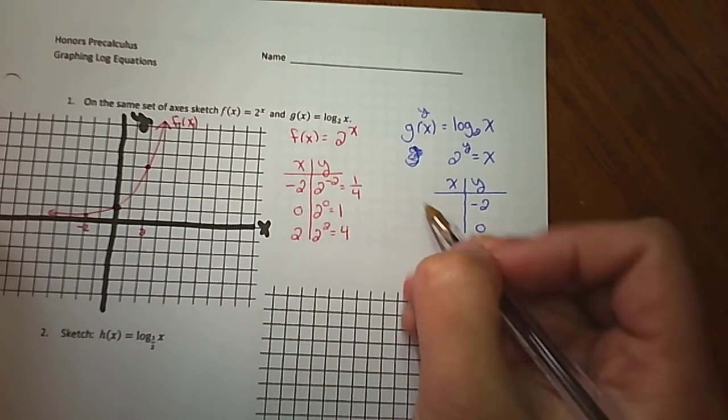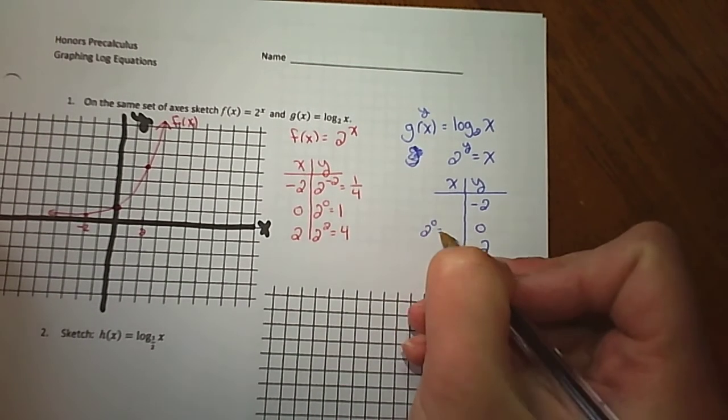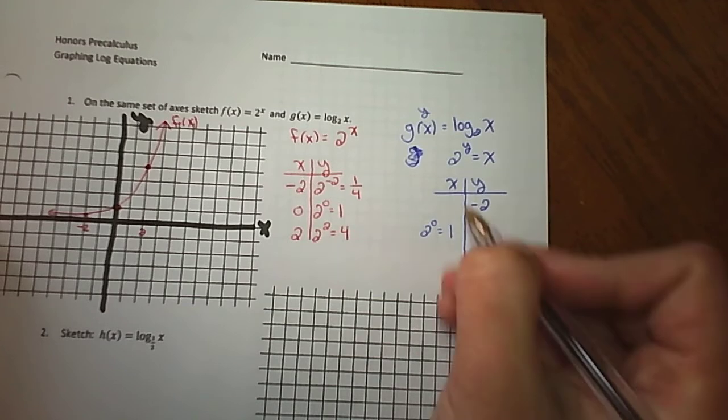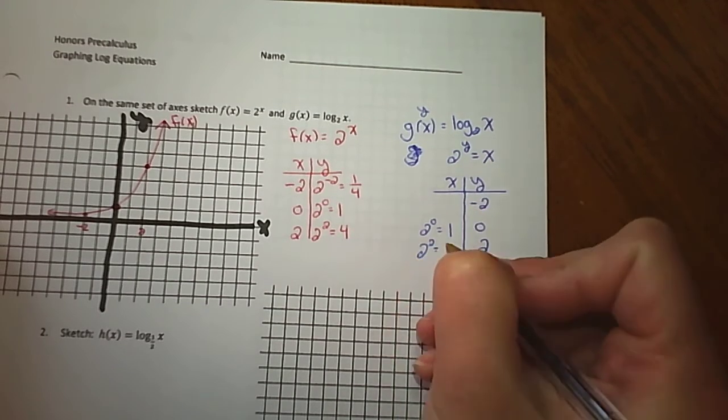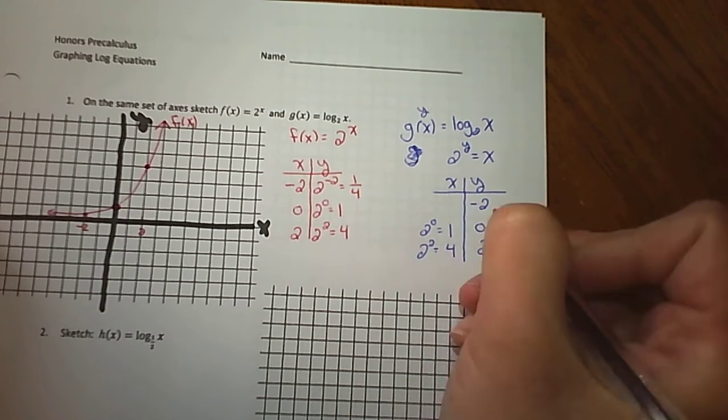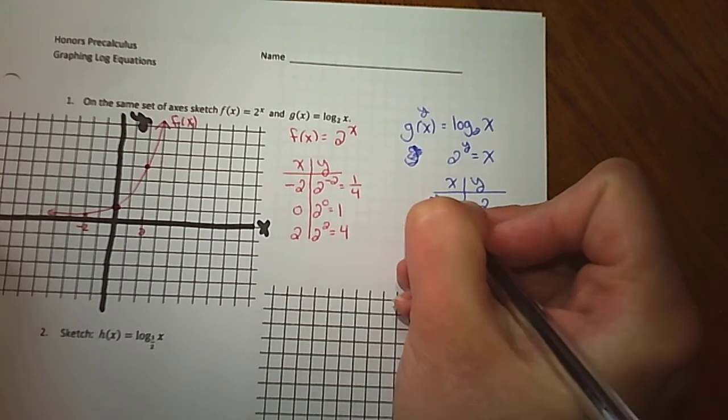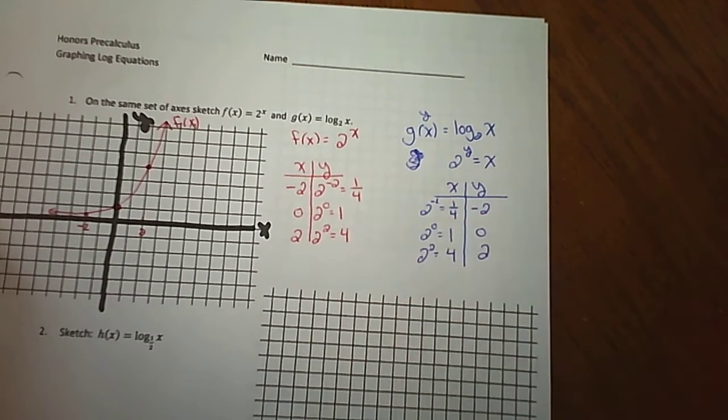So watch, what's anything but the 0 power? 1, right? Plug 2 in for y here. 2 squared is equal to 4, right? And this will be 2 to the -2 equals 1/4.